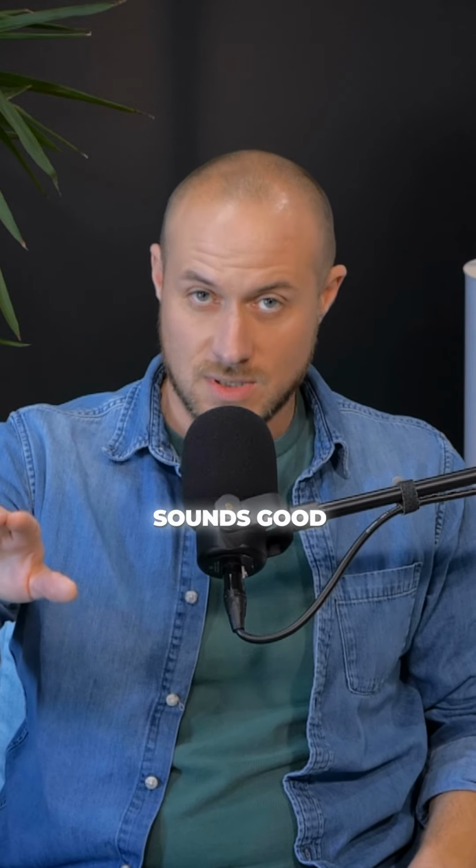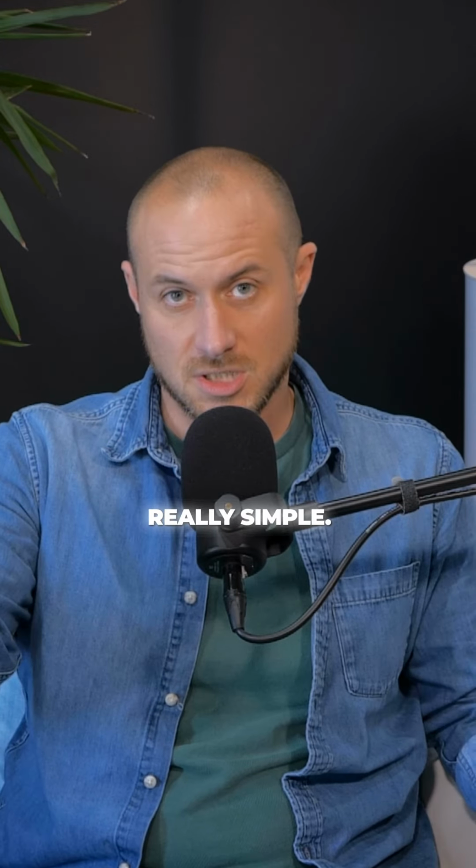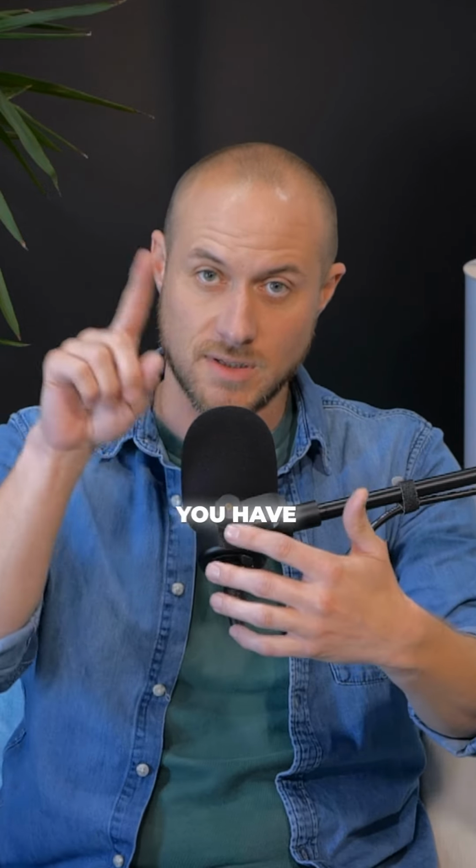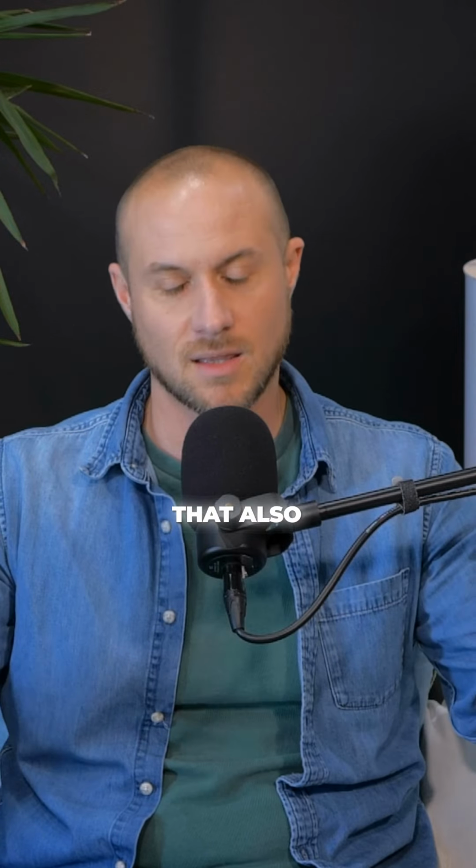Align the audio and the video files together. You got to make sure the audio sounds good with a few plugins. Really simple. And then lastly, you just need to make sure you look good. You know those filters that you have on your phone that you adjust? That also exists inside of a video editor.